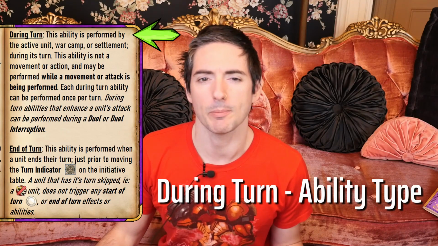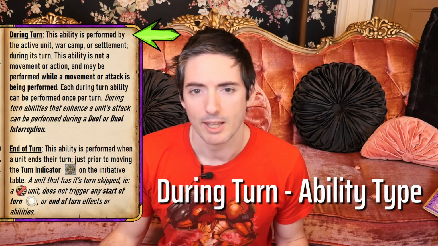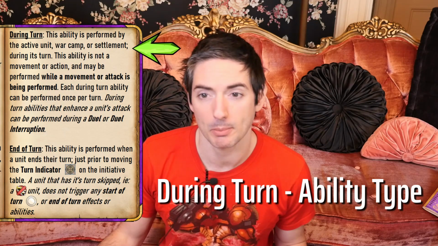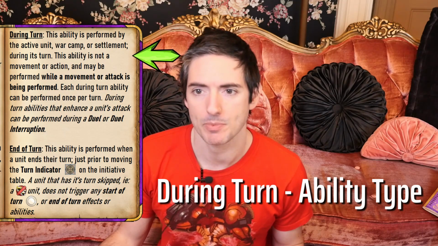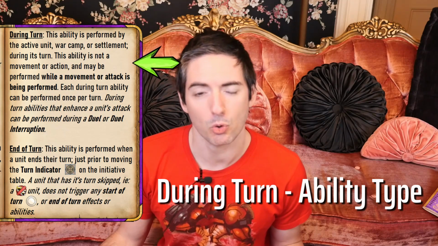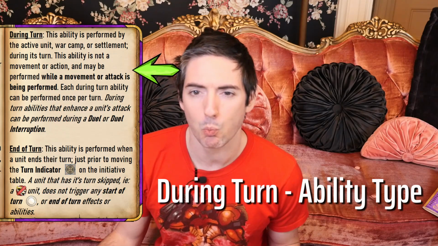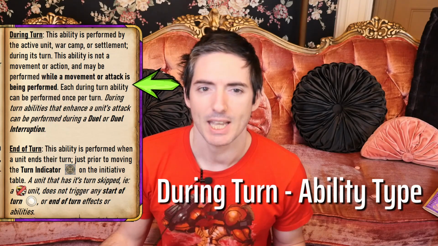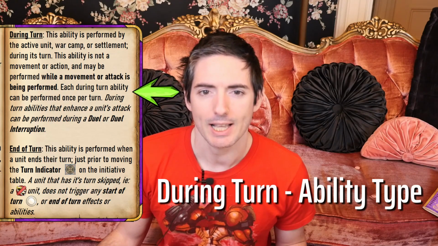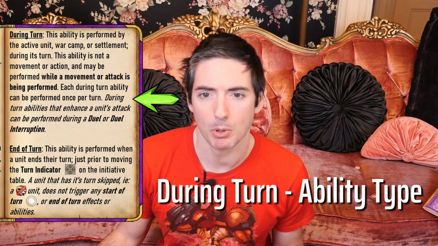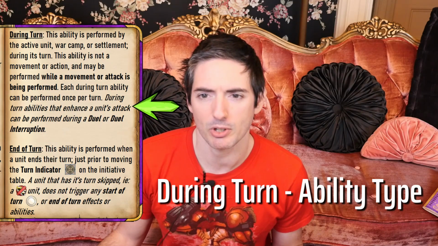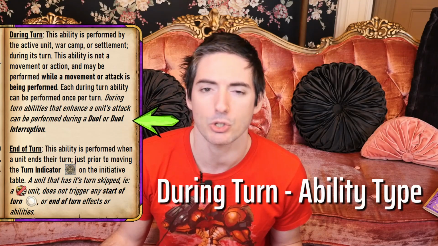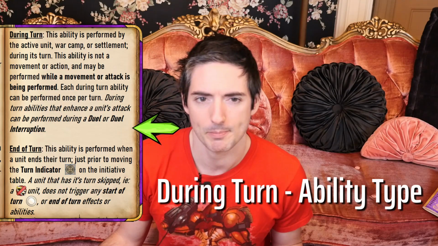The during turn ability type works as follows. This ability is performed by the active unit, war camp, or settlement during its turn. This ability is not a movement or action and may be performed while a movement or attack is being performed. Each during turn ability can be performed once per turn. During turn abilities that enhance a unit's attack can be performed during a duel or duel interruption.